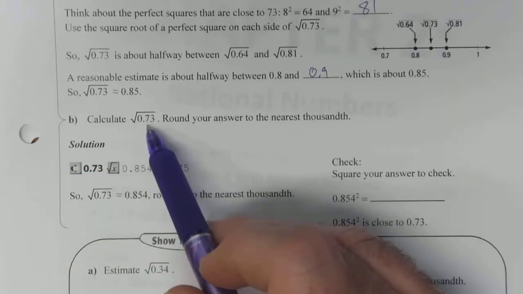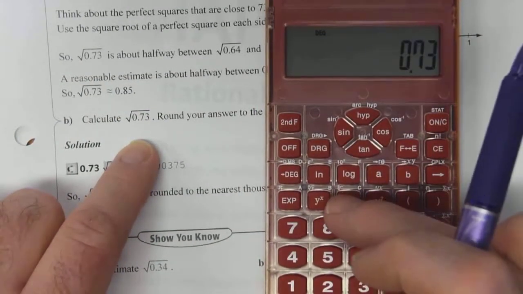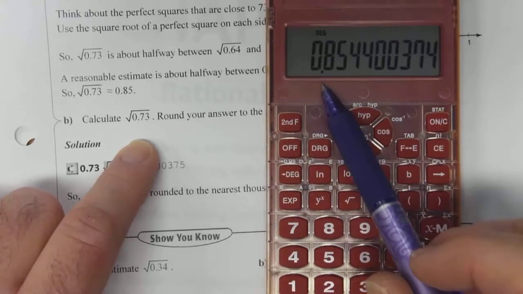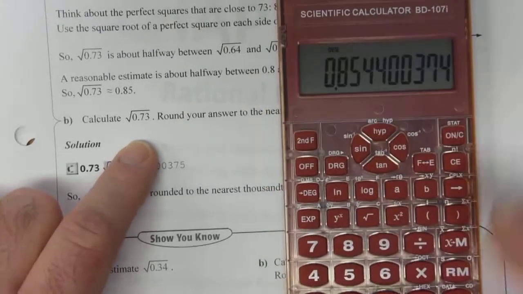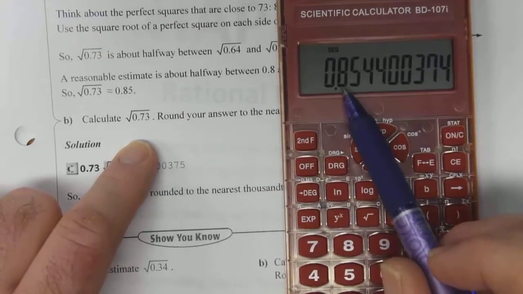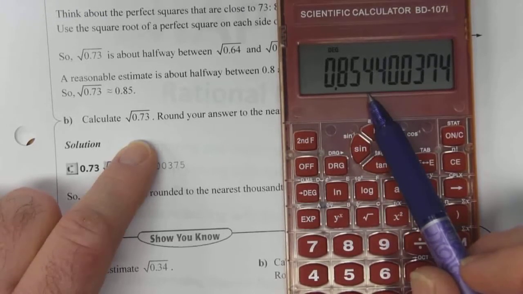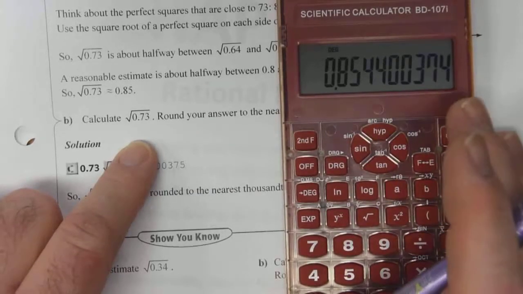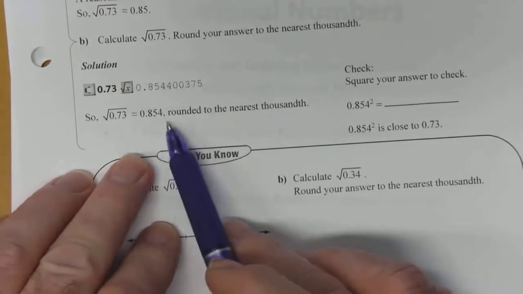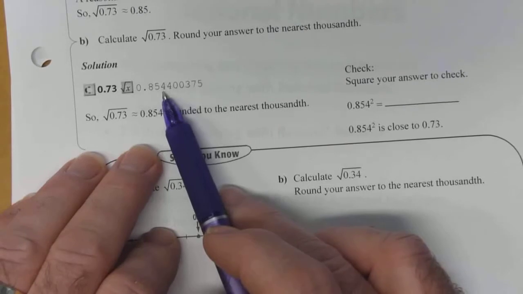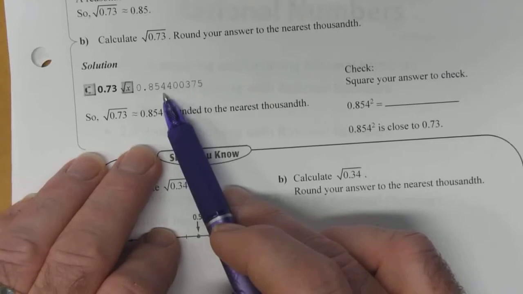Now we can calculate it. If we do that on your calculator, 0.73, then hit the square root button. It's actually 0.854403, and it keeps going. So we're going to round it to the nearest thousandth. So tenths, hundredths, thousandths. So that's 3 decimal places. So it's actually going to be 0.854. And so as is shown here, it's a fairly long number. We're going to round it to the thousandths. The next digit is a 4, so we don't have to raise this 4. It's going to stay a 4.